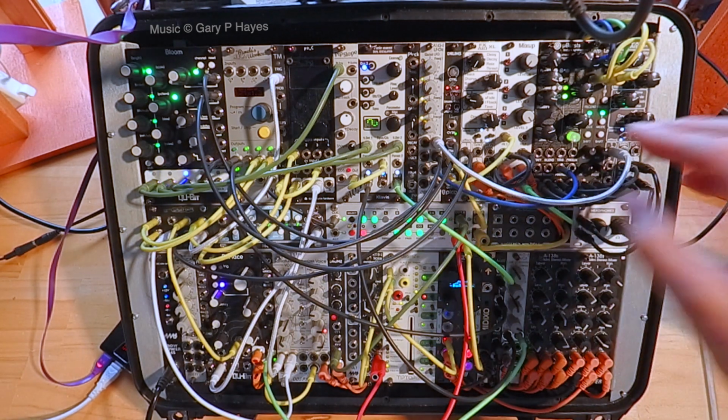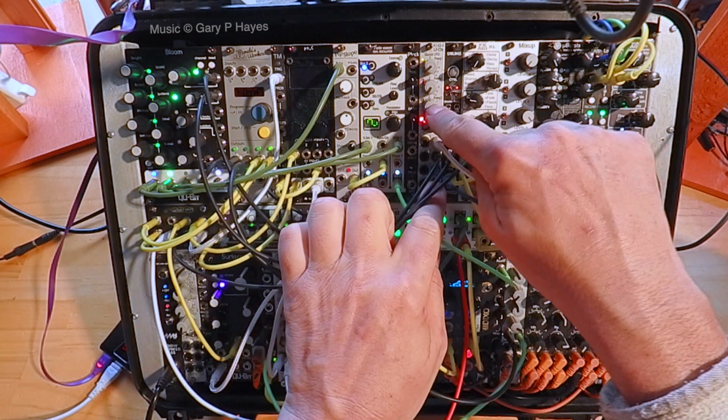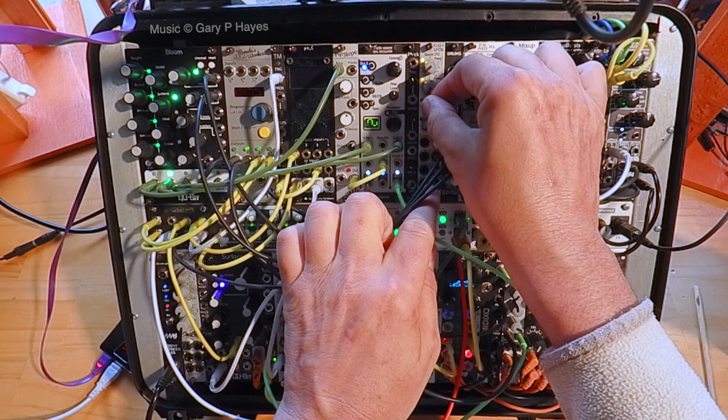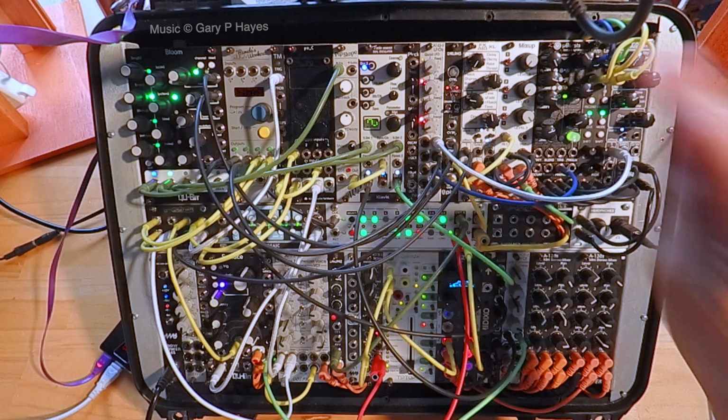I've actually got another LFO controlling the position. So this LFO 3 here is moving the position backwards and forwards across that slice.